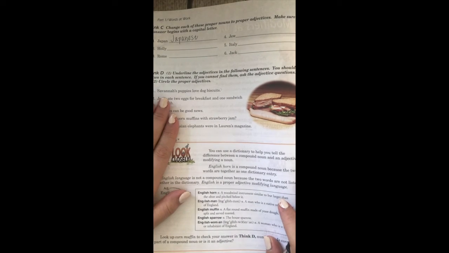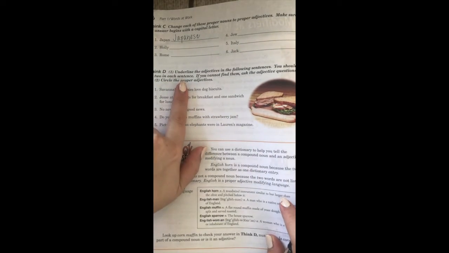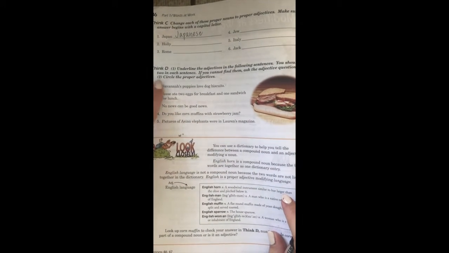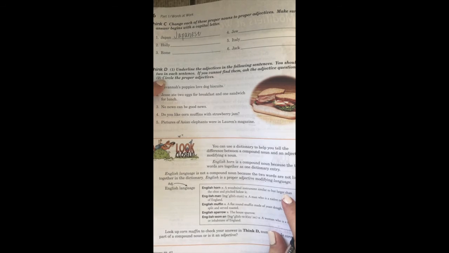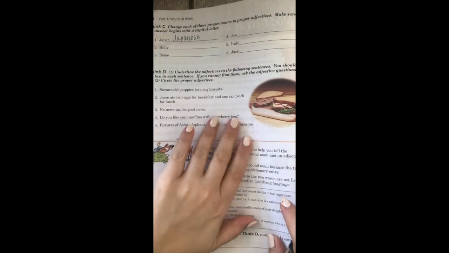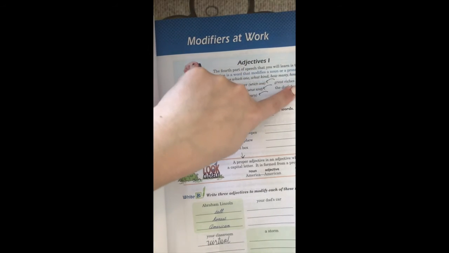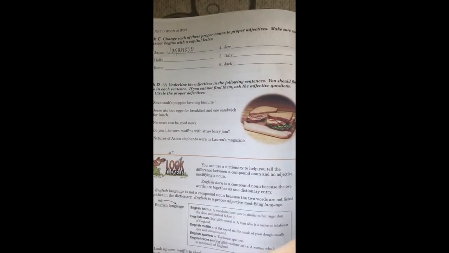So whenever you see an adjective, which is a modifying or describing word, you're going to underline it. There are 2 in each sentence. If you cannot find them, ask the adjective questions and then circle the proper ones. So you're going to underline the adjectives, and then if they're capitalized, you will circle instead of underline. And it says here, if you can't find any, you're having a hard time, then go back and ask these questions. Which one? What kind? How many? How much? Or whose? Once you answer those questions, you'll find the answers in these sentences if you're having a hard time finding the describing words, the adjectives.